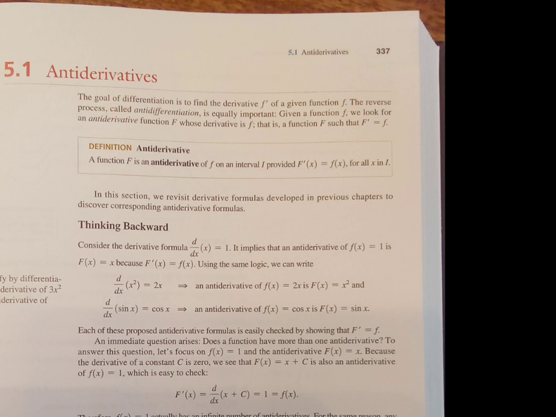So the goal of differentiation, of course, is to find the derivative, and we notated that as f prime for some function that we started with, f. So we'd have this f, take the derivative, and we notate it with the little prime up there. When we go in the other direction, we're going to call that the antiderivative, or the process is called antidifferentiation.